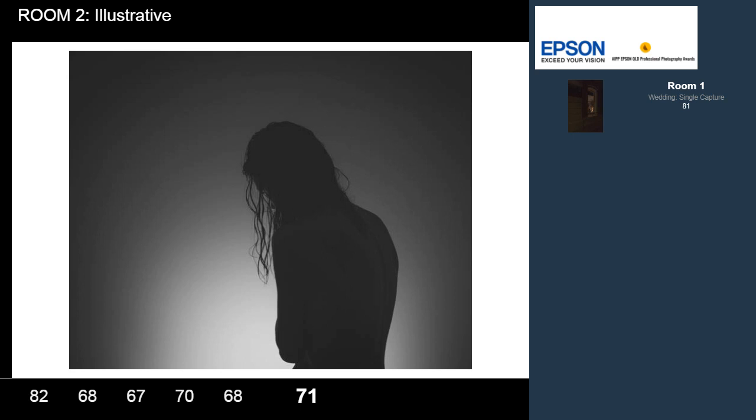This print scores 71. I have a challenge from Mike Langford, who's on 82. The other scores are 68, 67, 70, and 68. Off you go. Well, that was to be expected.